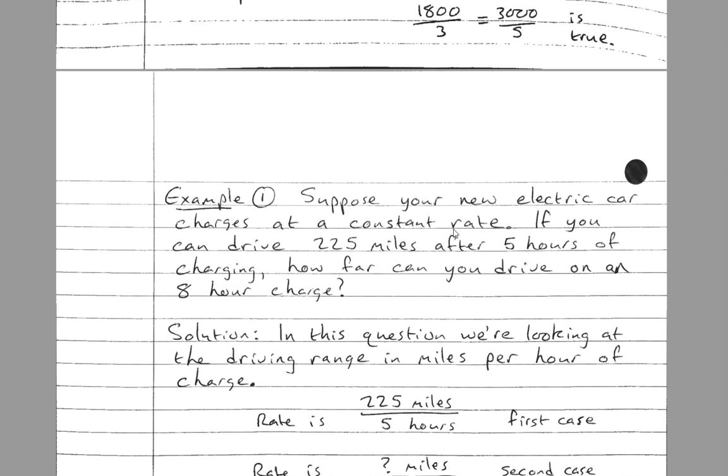So you're plugging in your electric car. If you plug it in for 5 hours, you can drive 225 miles. If you plug it in for 8 hours, you're going to be able to get further. We're assuming it charges at a constant rate. So how much further can you go on 8 hours?